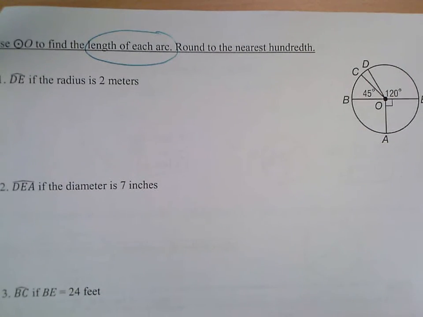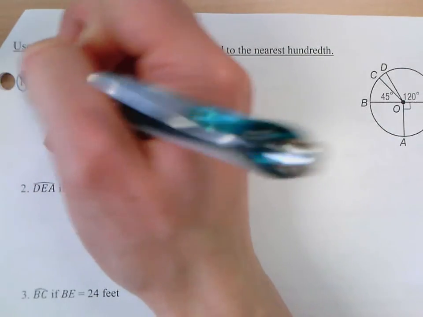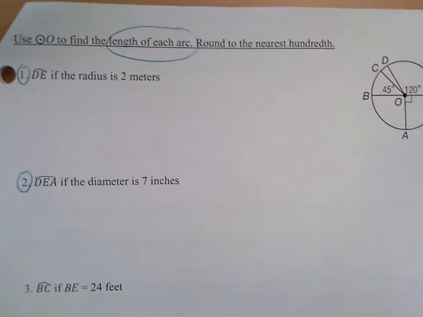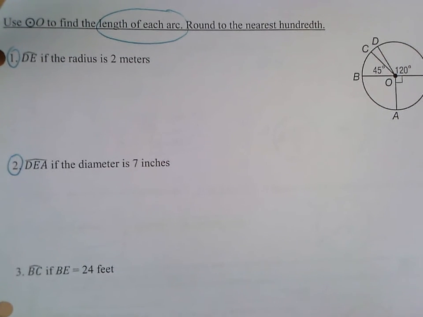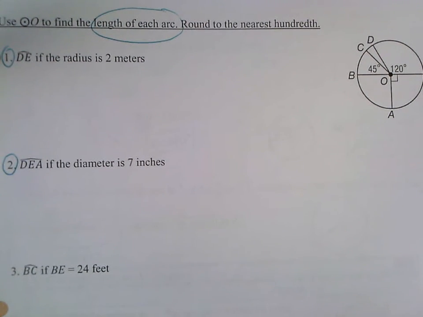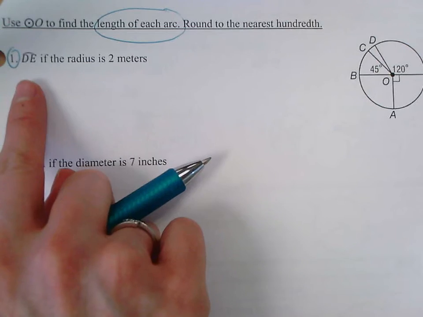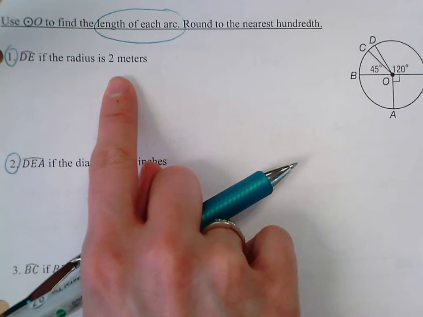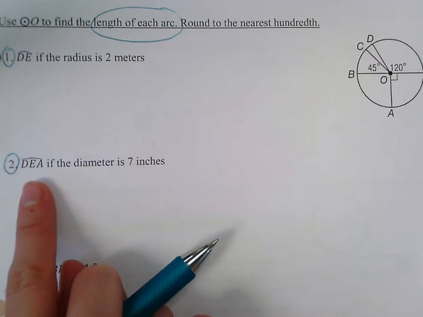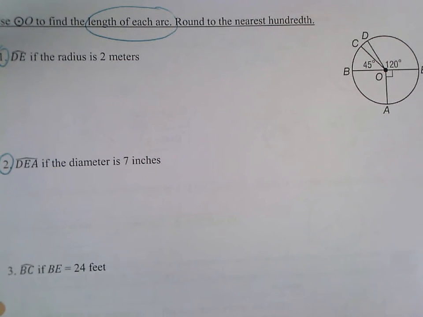Why don't you just answer the first 2, just to get a couple of practice while I'm passing out the assignment. So at least answer 1 and 2. You're finding the length of arc DE, given the radius as 2 meters, and then number 2, length of DEA, given the diameter of 7 inches.